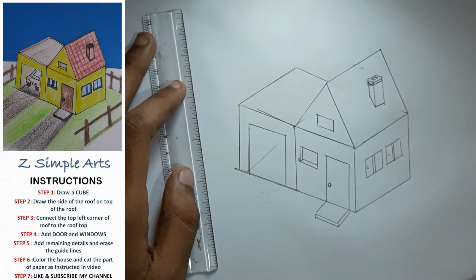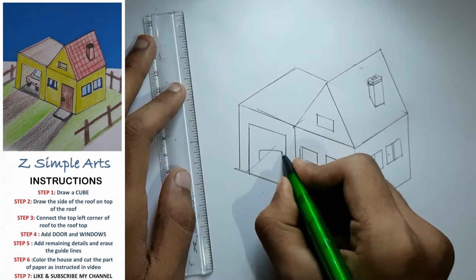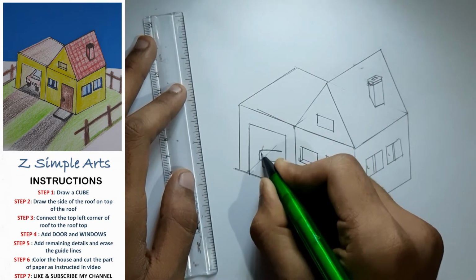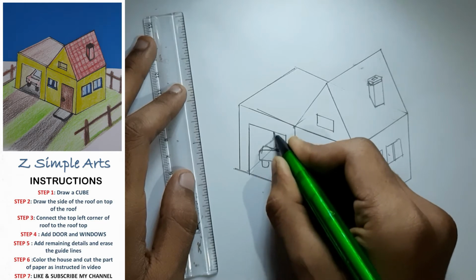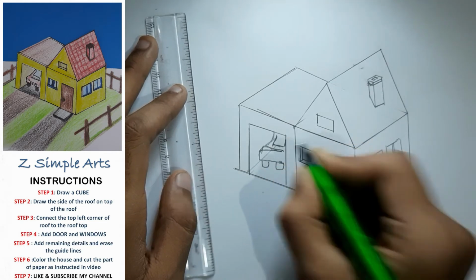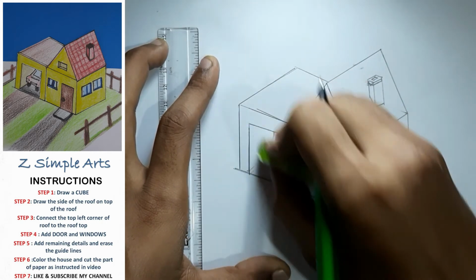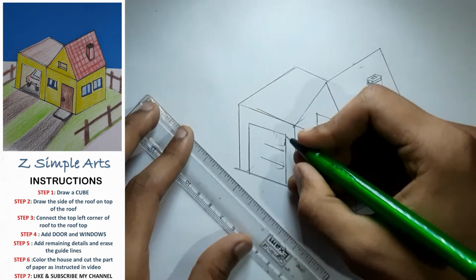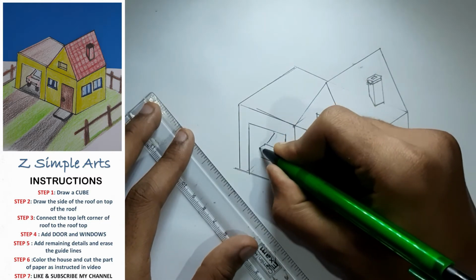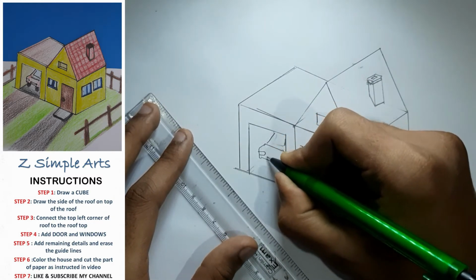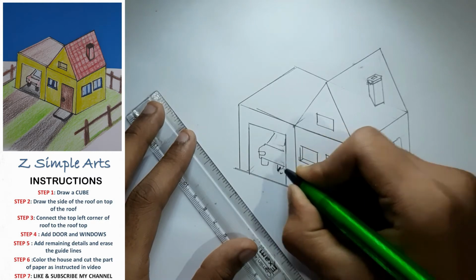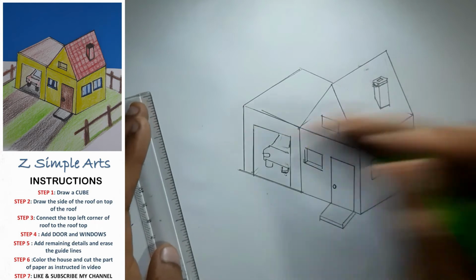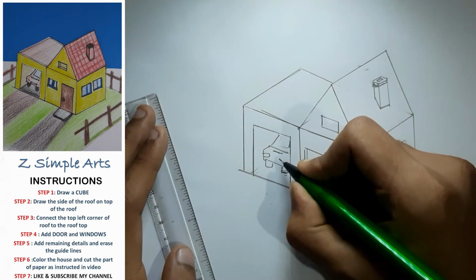So I think we finished the basic sketch of the house, and now let's put a car. Doing it freehand here, you can use a scale instead. I'll show you how to use a scale. Put 2 parallel lines, and we'll add a few more details like the wheel, the window.